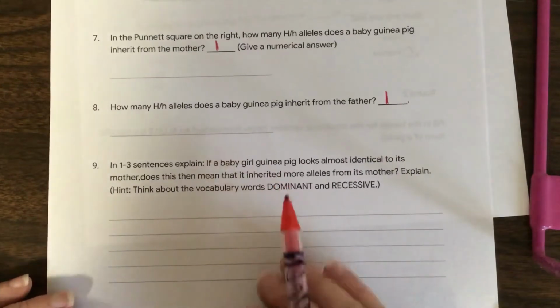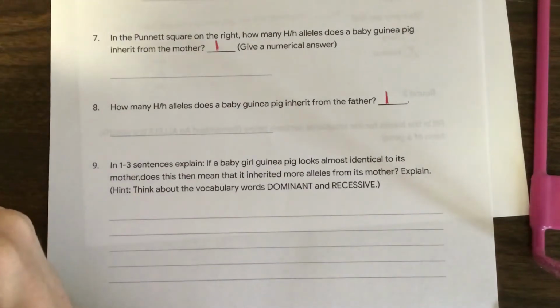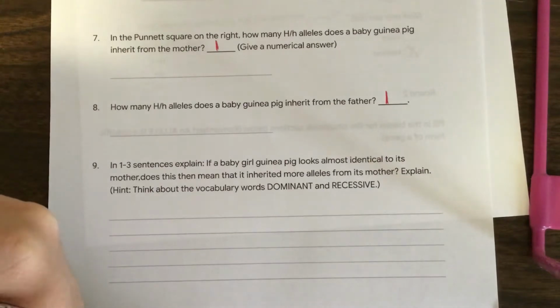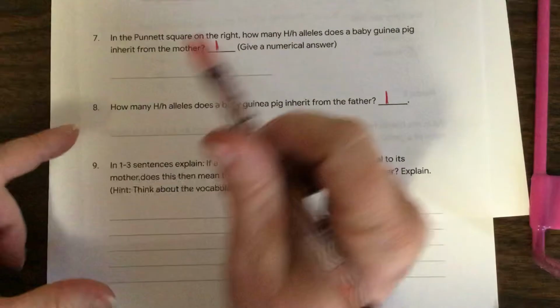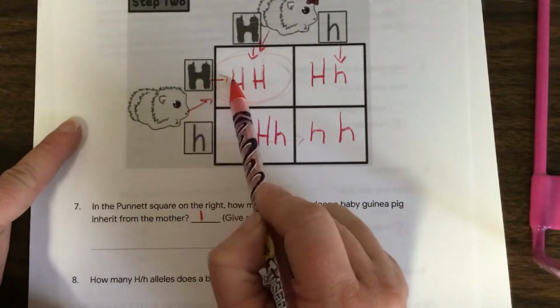Number 9. Now, let's explain. If a baby girl guinea pig looks almost identical to its mother, does this mean that it inherited more alleles from its mother? We know that each baby gets 1 from mom and 1 from dad.